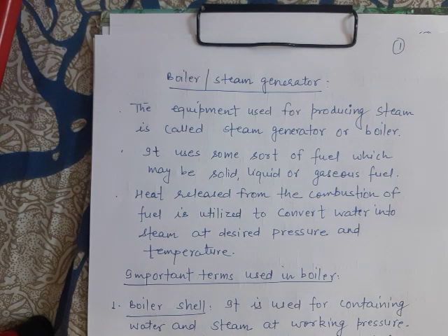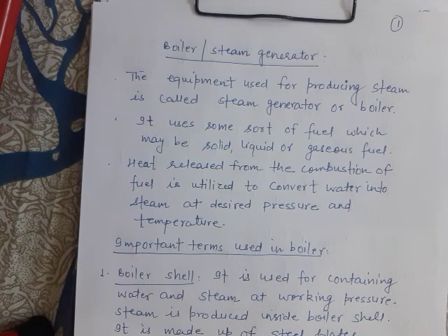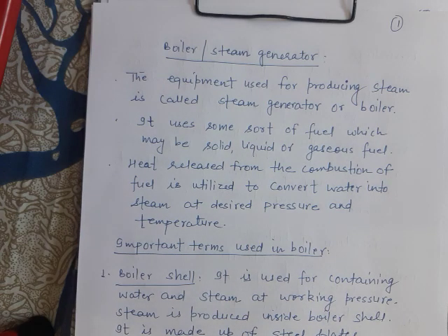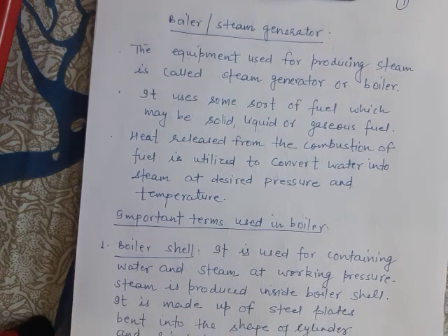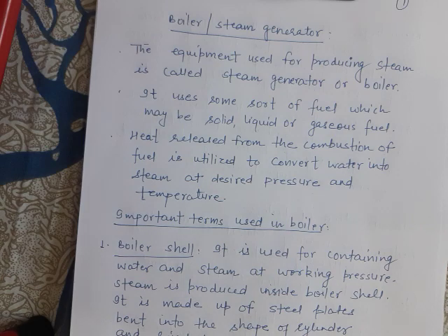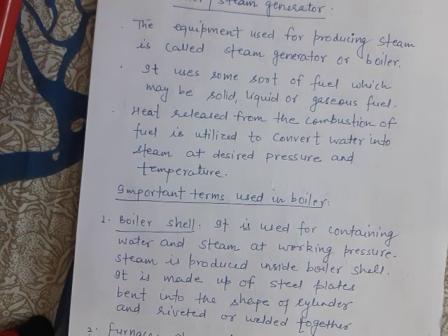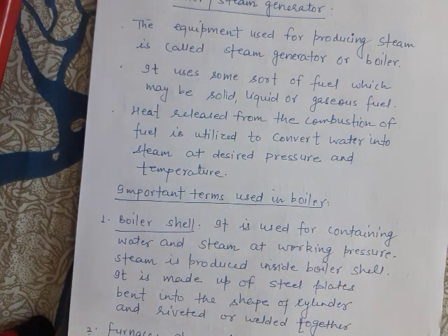Now, it is a very complicated device. It is not a simple chamber. Rather, there are some important terms which are used in the boiler. Let's study the important terms which are used in the boiler. The first term is the boiler shell. I'm talking about the construction of the boiler. In this session, some important terms used in the boiler, meaning some of the important components of the boiler, or you can say the basic configuration of the boiler.